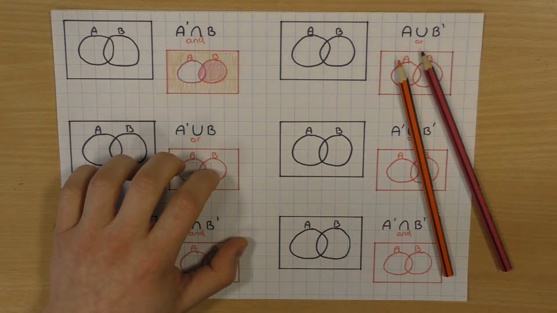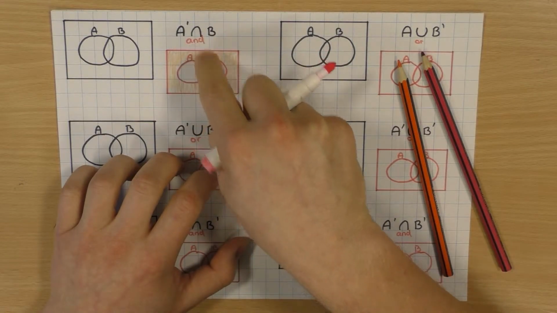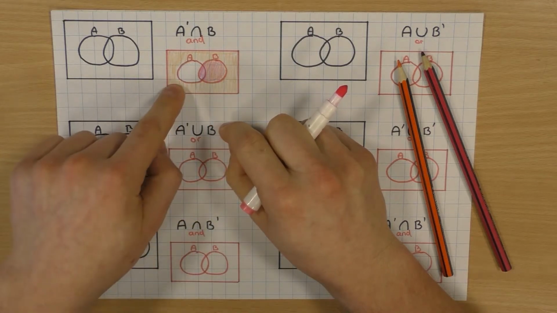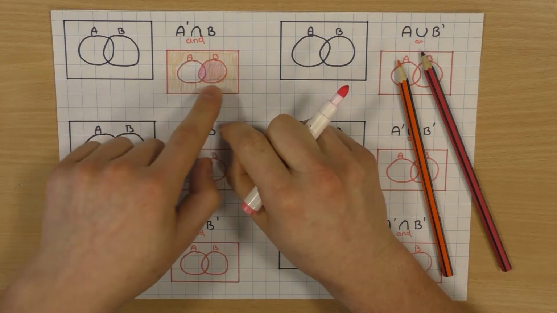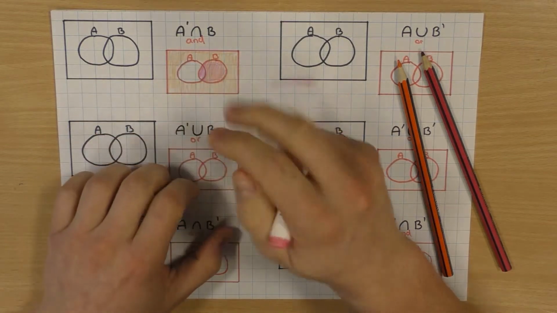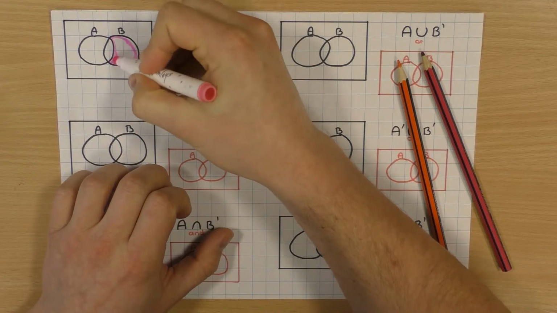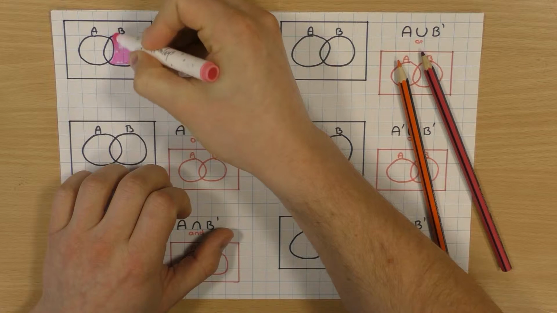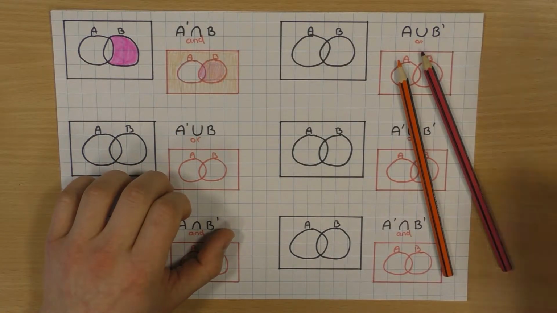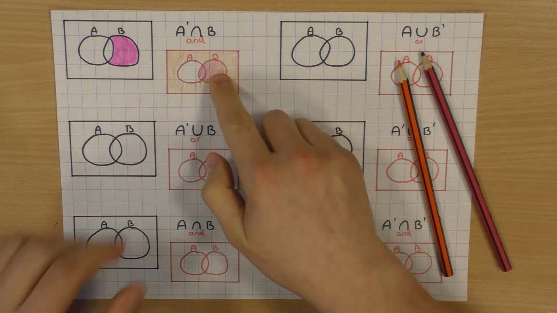Well, when it's "and", in this case, remember it's this symbol here, it means "and", your answer, you should shade in everything that has both the orange and the pink. So the only bit that has both of them together is this bit here, which is just the B. So my final answer, I would shade in this bit here. So when you're dealing with "and", in your working, it's the bit that's had both colours on it, which is that bit there.